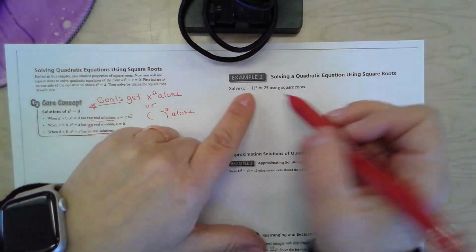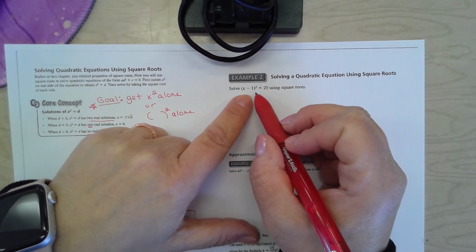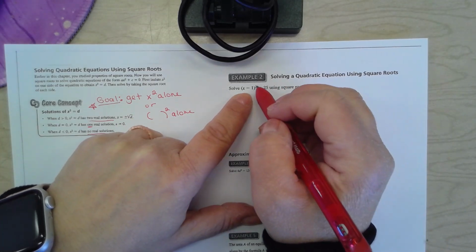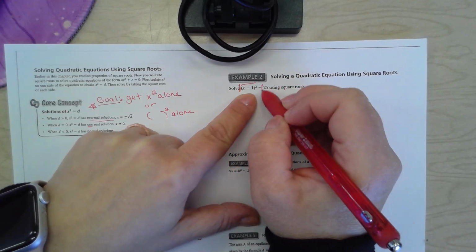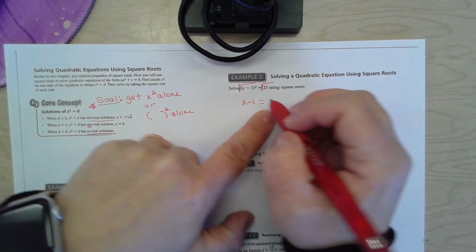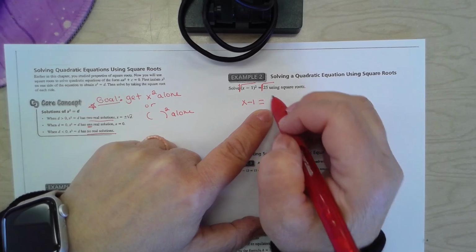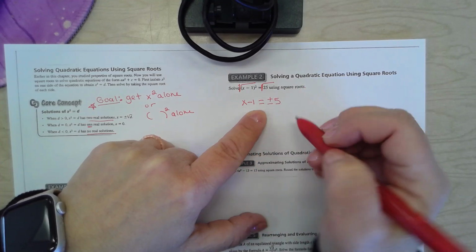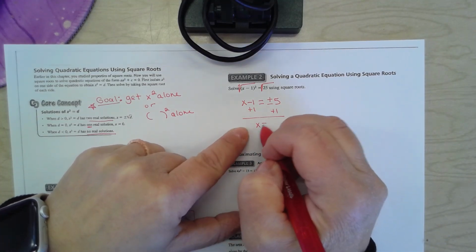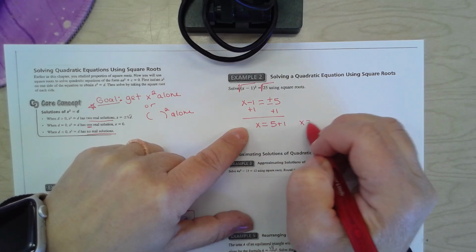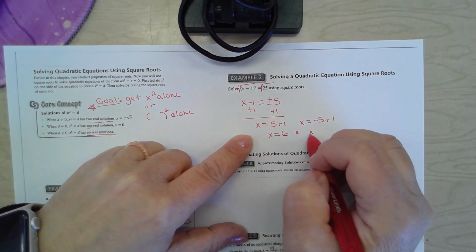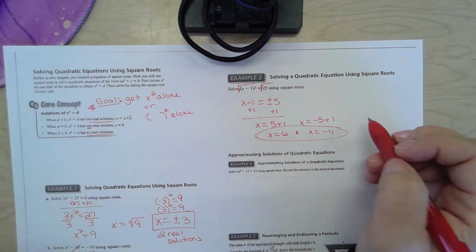Okay, so up here, now we have a binomial squared, and as long as we get our binomial squared alone, we're good. And the opposite of squaring something is taking the square root of both sides. When I take the square root of this side, I'm left with x minus 1 equals, what's the square root of 25? Plus or minus 5, right? It's not just 5. Let's add 1. So x is going to equal 5 plus 1, and x is going to equal negative 5 plus 1. So I'm going to have two possible solutions.